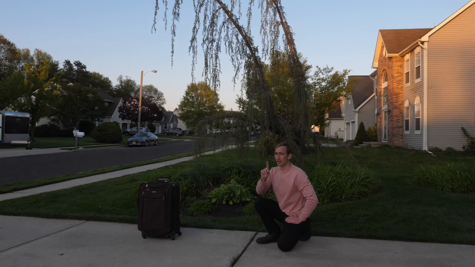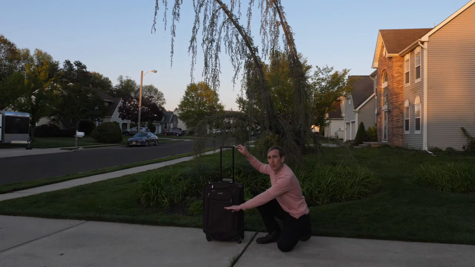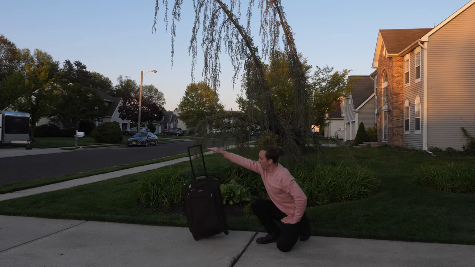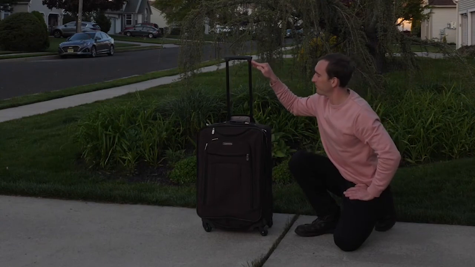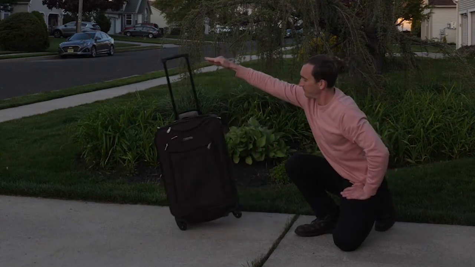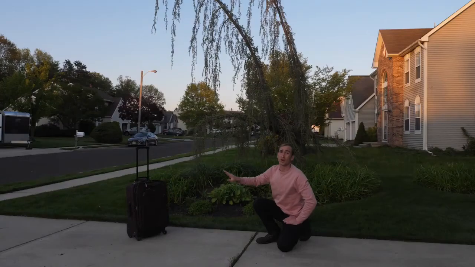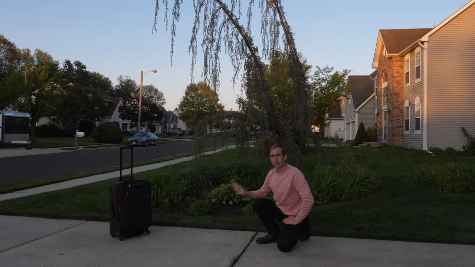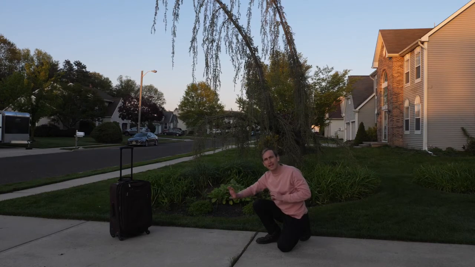But let's see if we change one other thing. Alright, what I've done now is extended the handle up so we can apply a force even farther away from our center of gravity. Now let's see what happens. Okay, now the suitcase still rolled, but something different happened. What you could have seen was that the suitcase, while it was rolling, began to tip a little bit about the very front wheel, and then it slid.